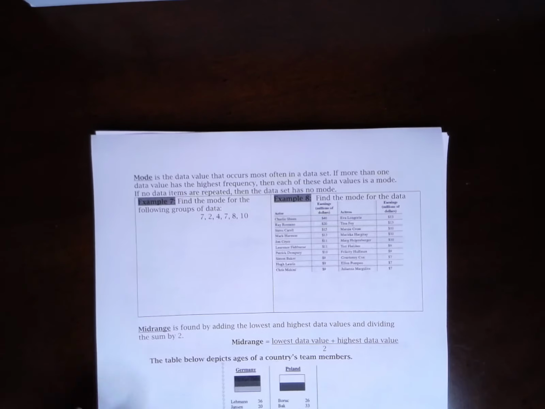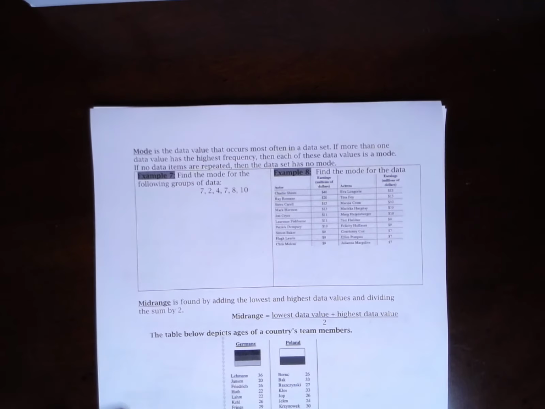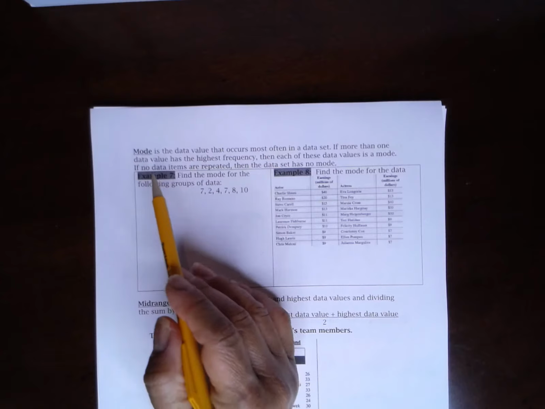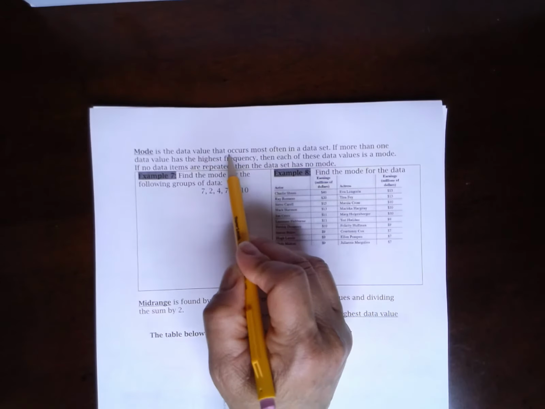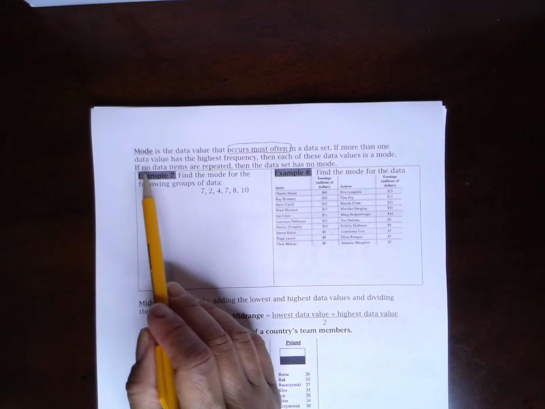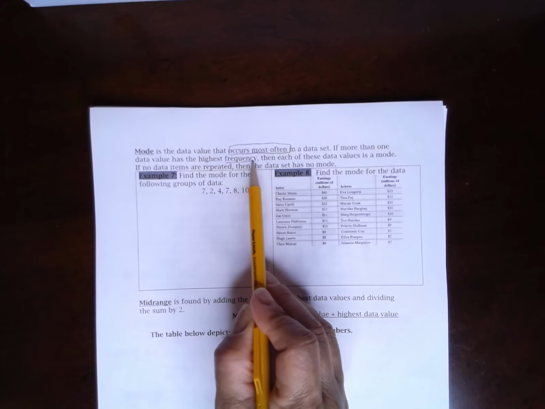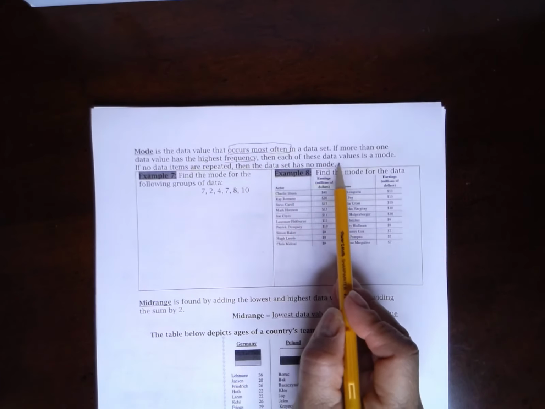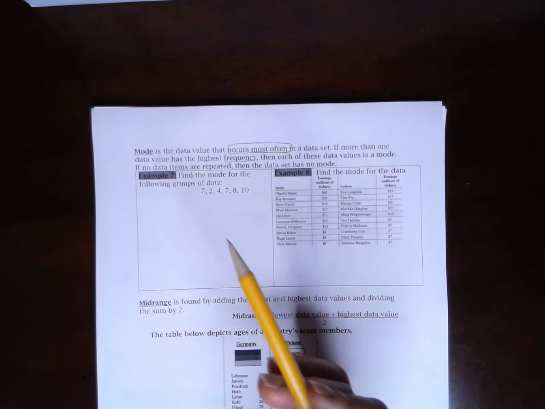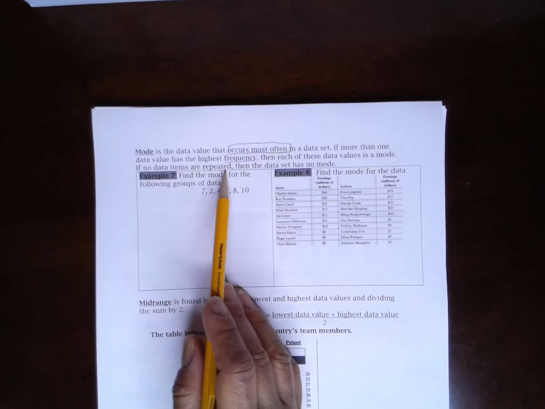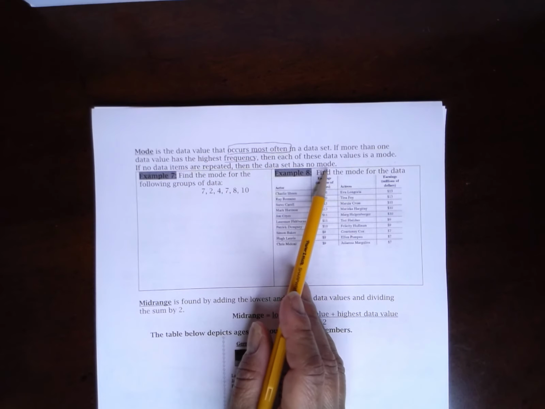So the mode is my favorite one because we don't have to do much. The mode is the data value that occurs the most. If more than one data value has the highest frequency, then each of these data values is the mode. So you can have more than one number to be a mode. If no data items are repeated, then the data set has no mode.